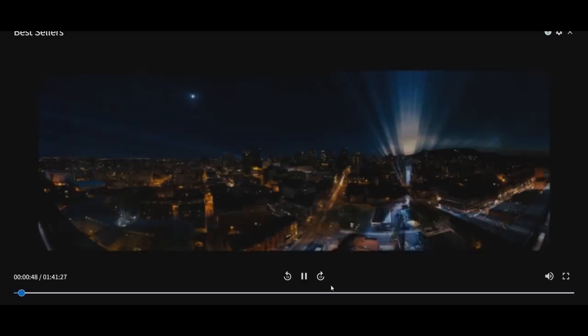So if you want, you could skip forward or backwards 10 seconds at a time, or just move the bar to wherever you want to in the film. Right here, you'll see your volume control and your options to go full screen.